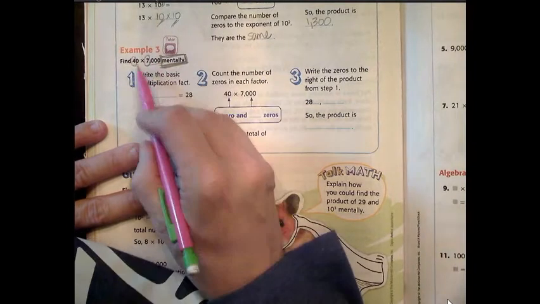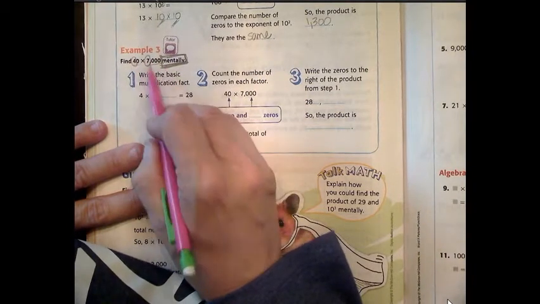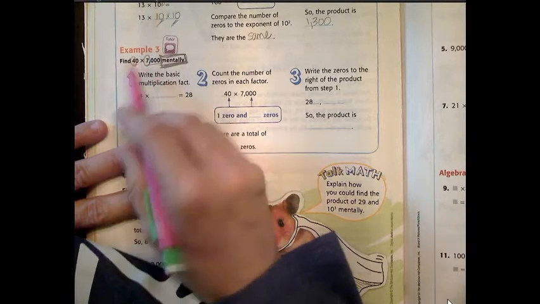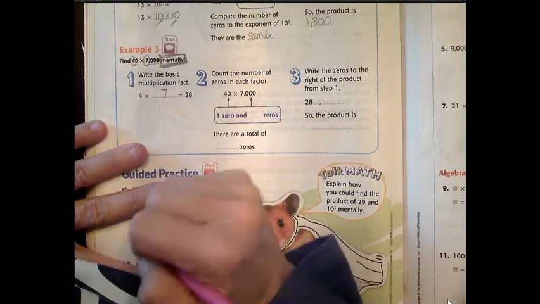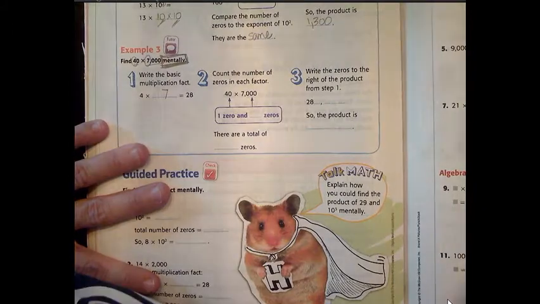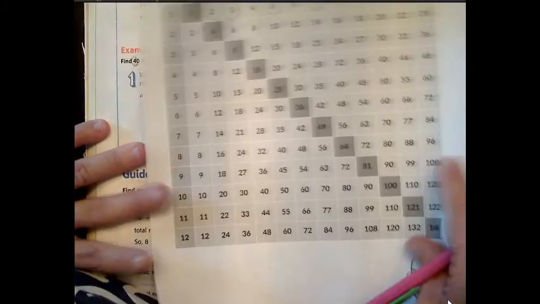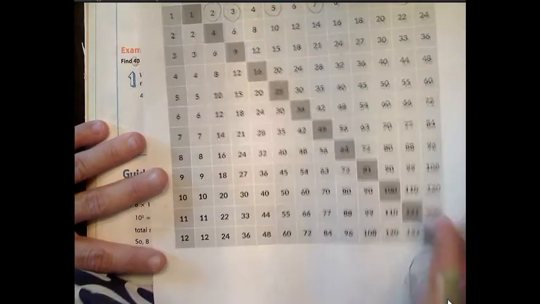We've got a lot of zeros, and then we have 2 other numbers. We have a 4 and a 7. What's 4 times 7? 28. You guys know your math facts. 4 times 7 is 28. Oh, well, I know that fact.